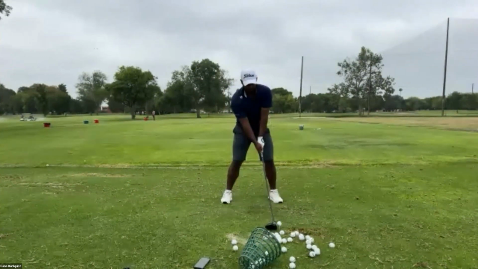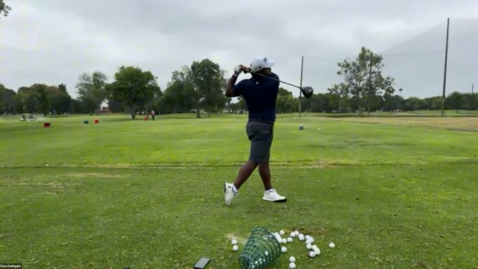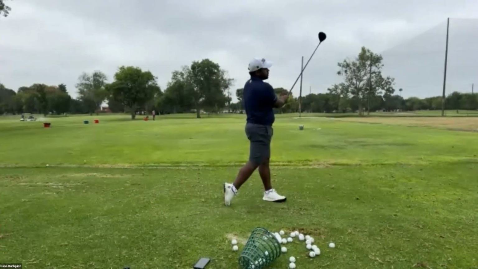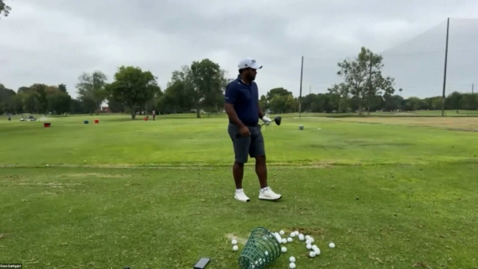And then Sergio wanted to know, is this also trail hand dependent, i.e. strong grip? Yes. Yeah.